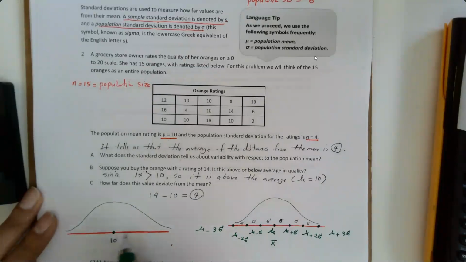10 plus 4, 14. 10 minus 4, 6. 14 plus 4, 18. 6 minus 4 is 2. 18 plus 4, 22.